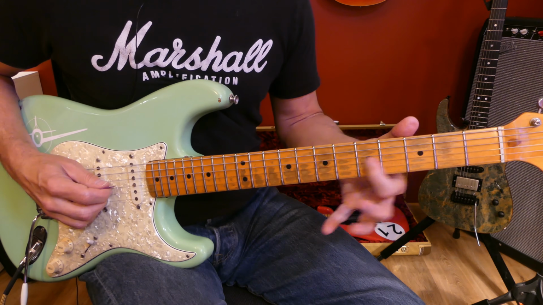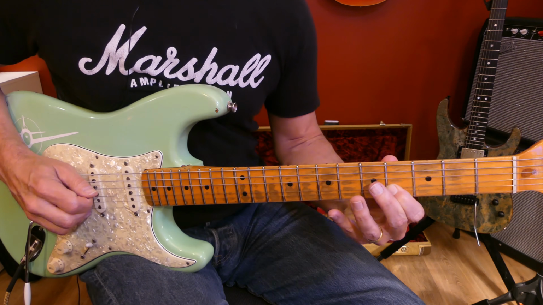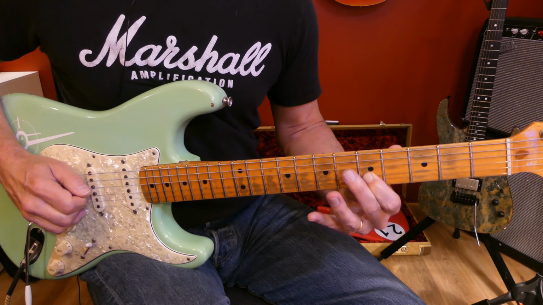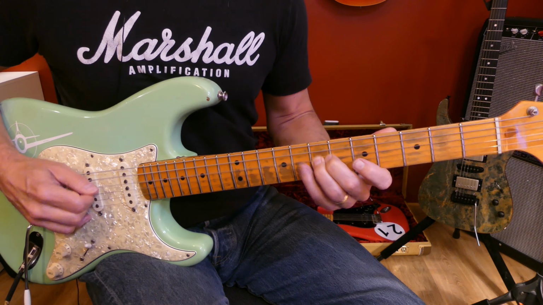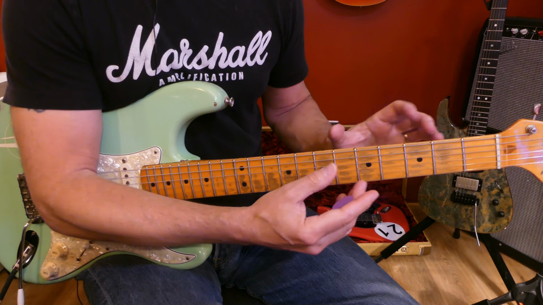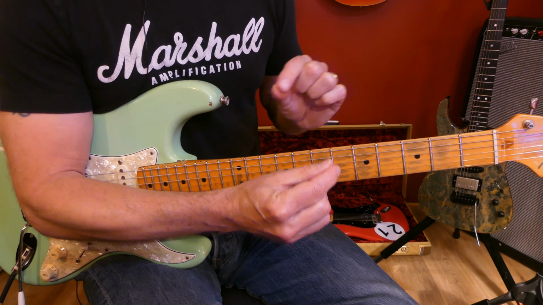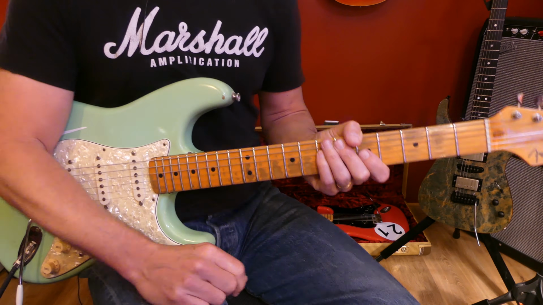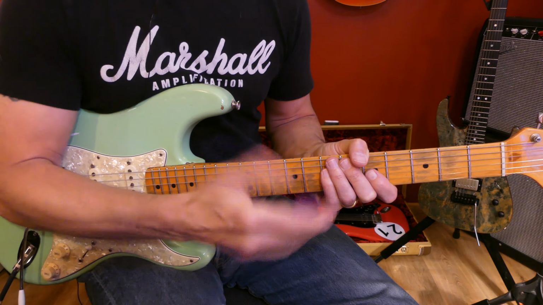So here I'm messing with the flat 3. Check this out. That's the flat 3. And that blue note is somewhere in between there. It's the 2 pulling up to the flat 3. It's the flat 3 pulling up but not quite making it to the major third. That's the flat 3. That's the blue note personality of the flat 3.